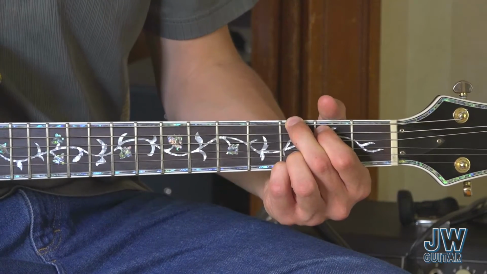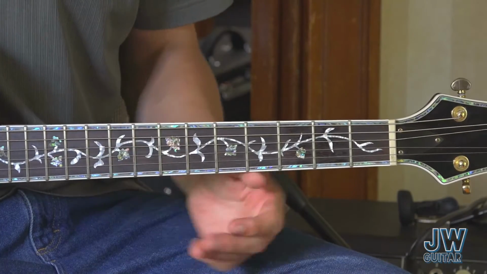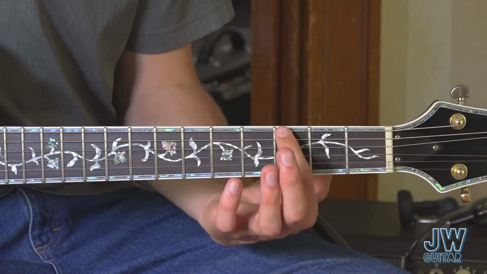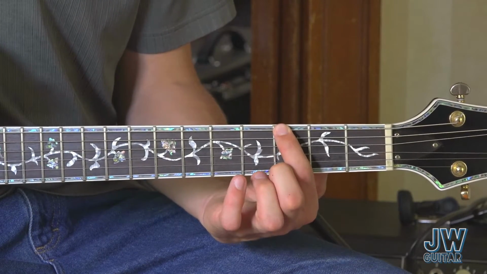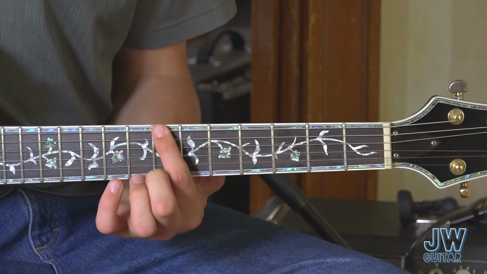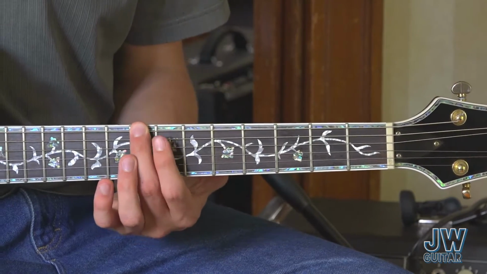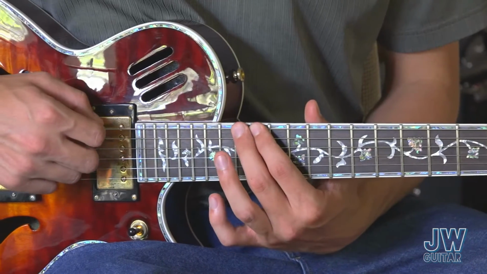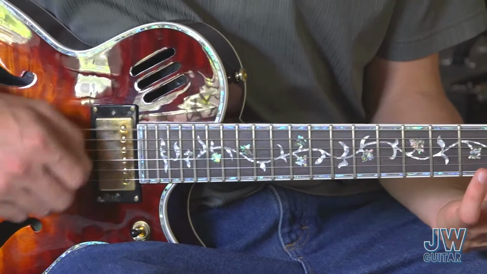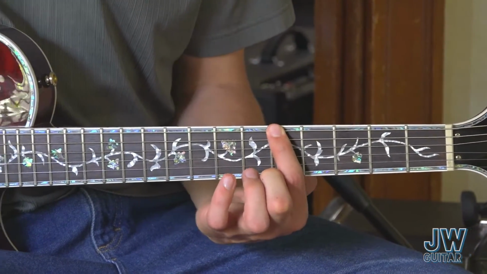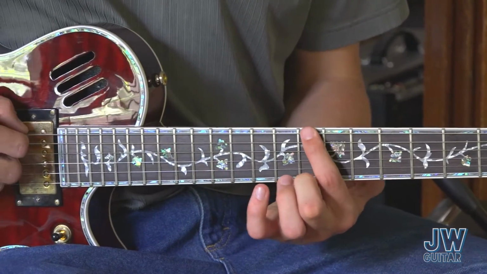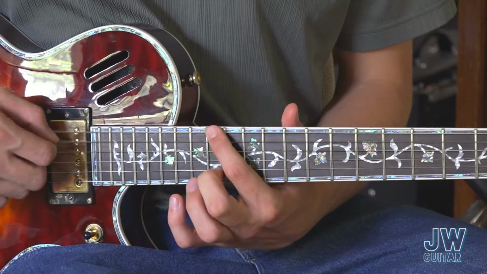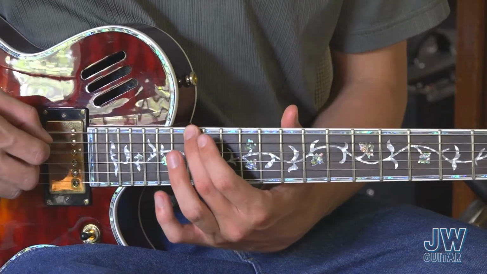And basically what we're doing is taking the G major scale. So if we play on just this low string right here, starting on this root, this G, we go up: G, A, B, C, D, E, F sharp, and G. Again, that's 3rd fret, 5th, 7th, 8th, 10th, 12th, 14th, and 15th to bring it back to the root.